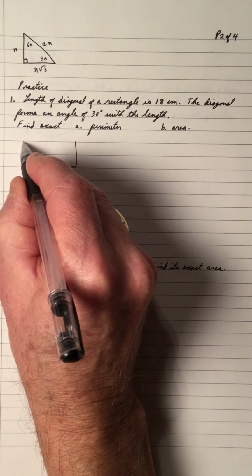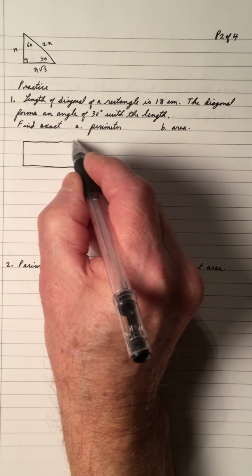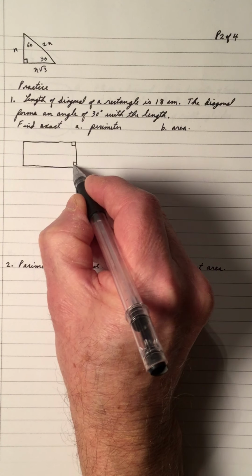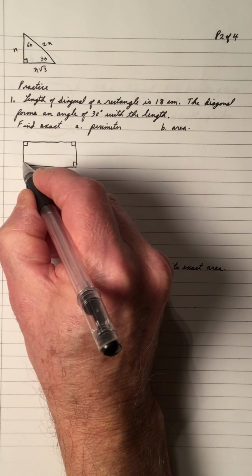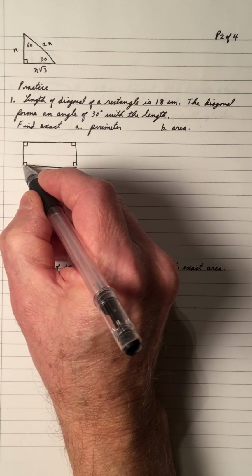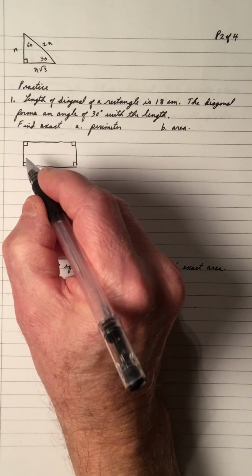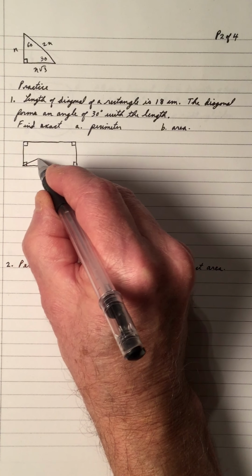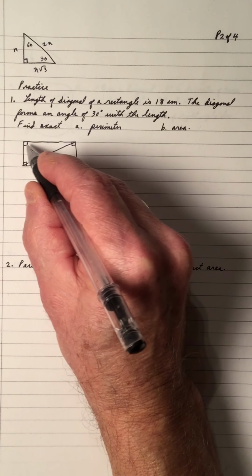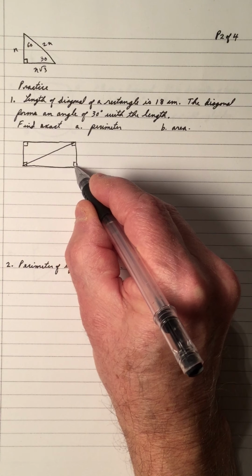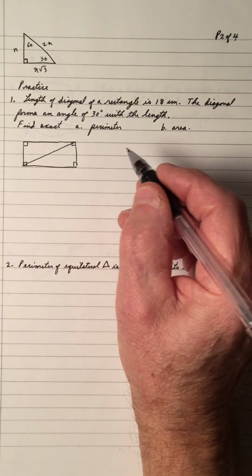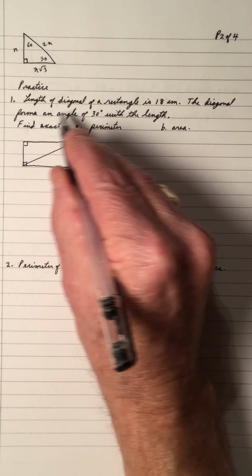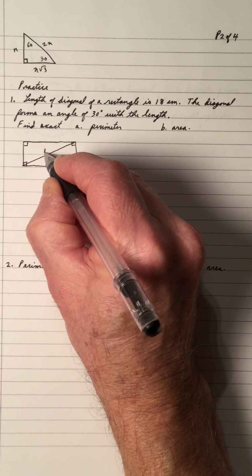A rectangle has 4 right angles, and a diagonal goes from one corner to the other, not being a side. So let's draw this diagonal here. There's also this diagonal right here, and these two diagonals are the same length. So the length of the diagonal is 18, so let's put 18 in.